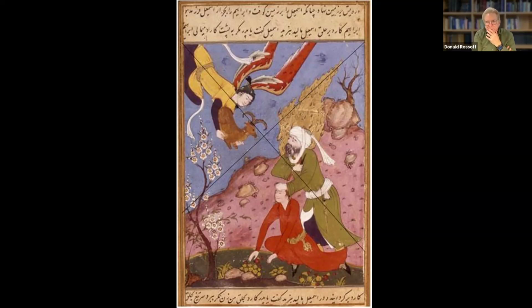So it is Persian. It has an X there. I don't think that was part of the original picture, to designate different spheres. The one starting at the bottom and going up to the right separates heaven and earth. And the one coming from top left down to the bottom is drawing a direct line between the angel and Abraham.